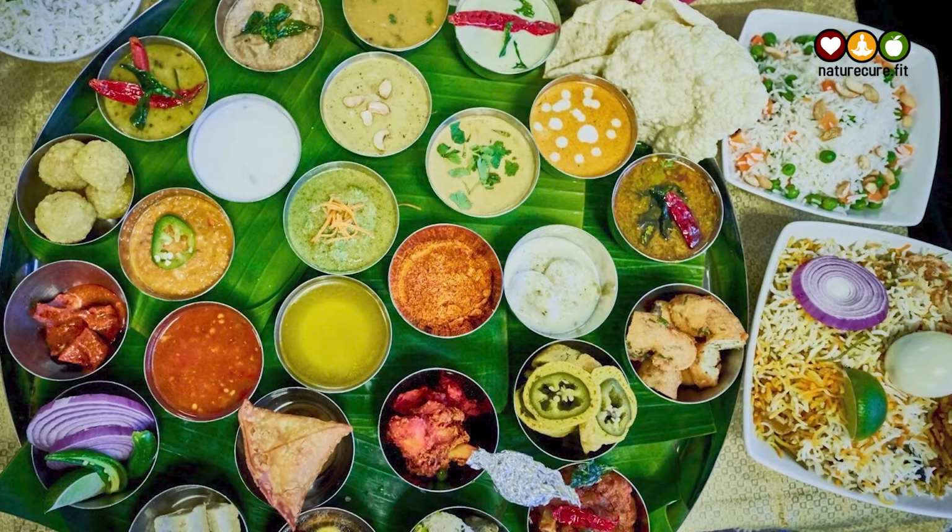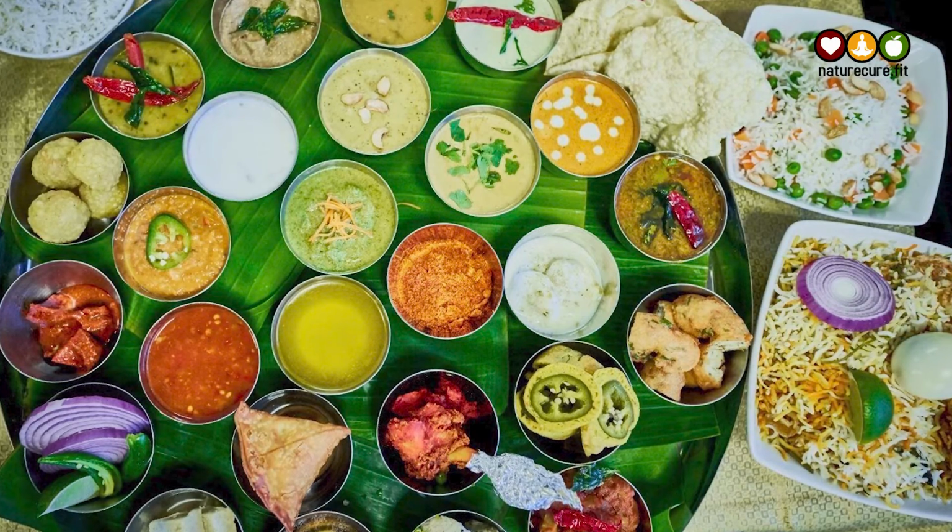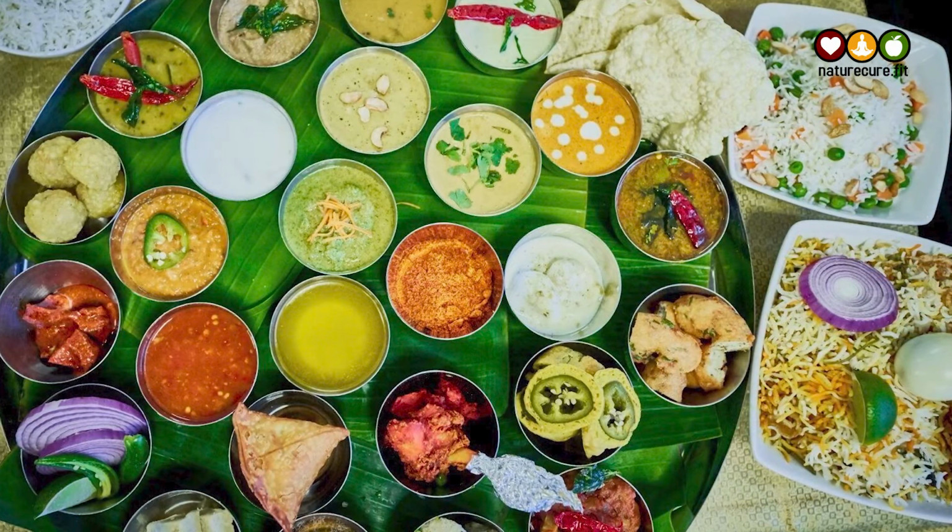When it comes to lunch, if you are taking white rice along with sambar and some buttermilk or curd, the glycemic index of the meal is very high.